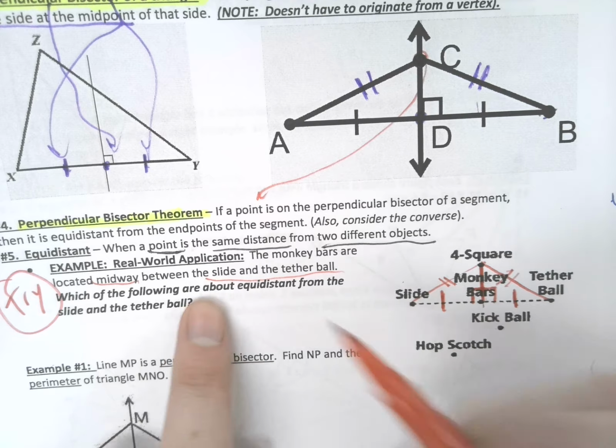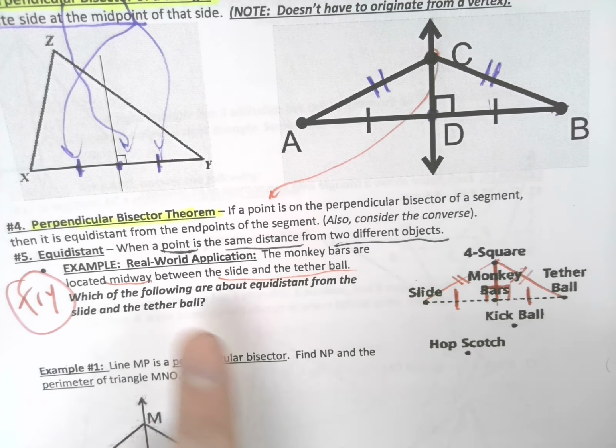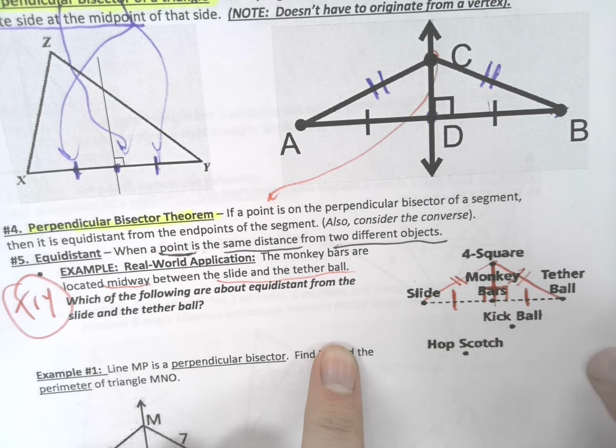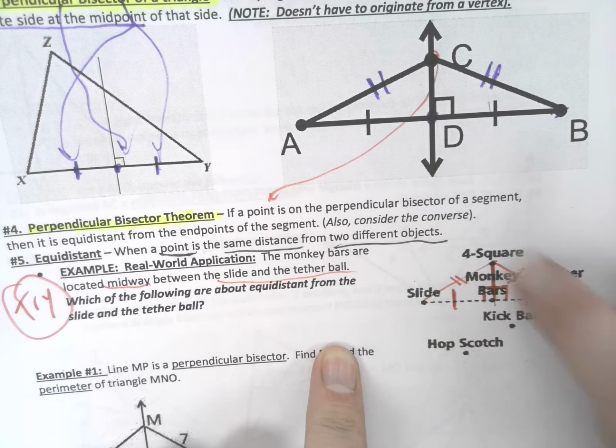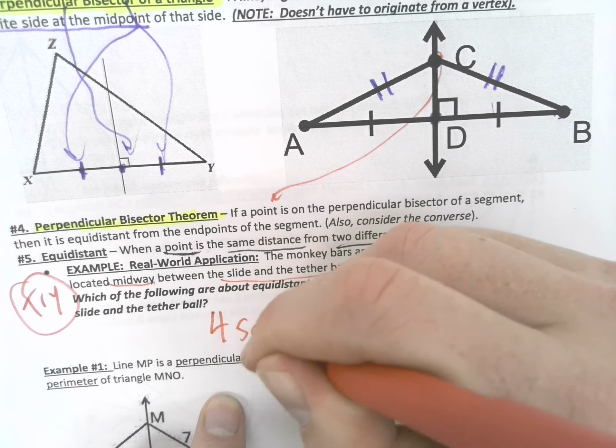And so when it says which of the following are equidistant from the slide and tether ball, not only are the monkey bars, it wouldn't be the kickball, it wouldn't be the hopscotch, it's going to be foursquare.